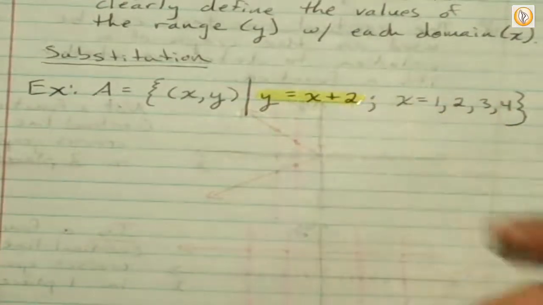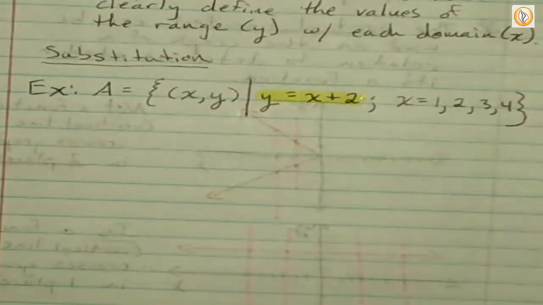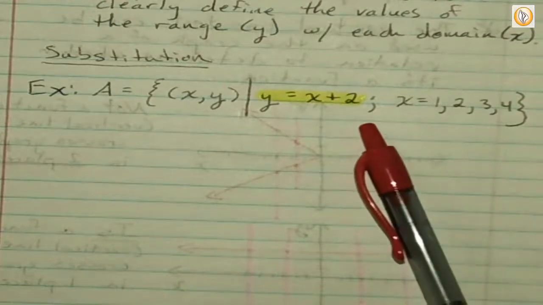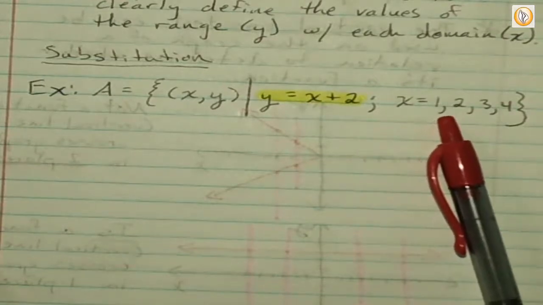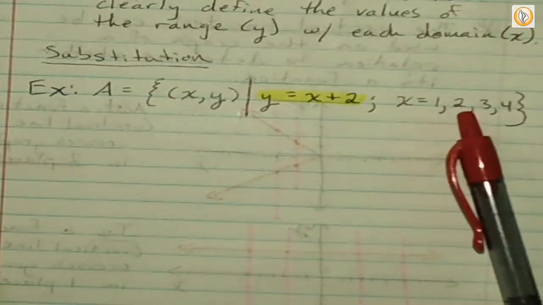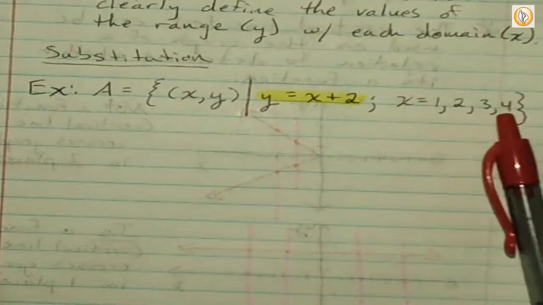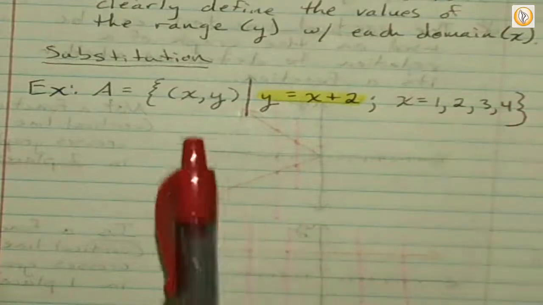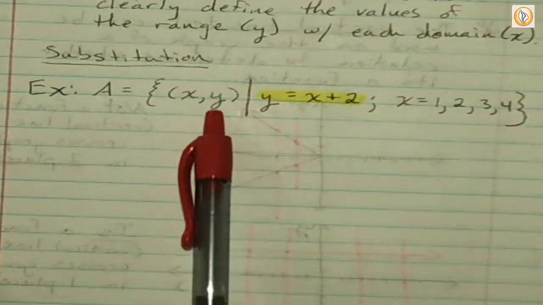Right here is your equation. Y equals X plus 2. So then X, they're saying X is going to equal 1. It can equal 2, 3, and 4. So what you're going to do is find all the Y.